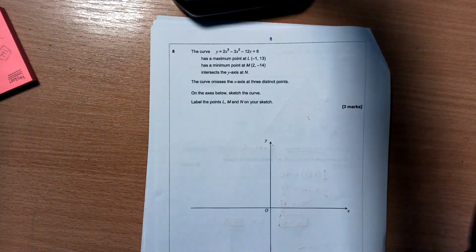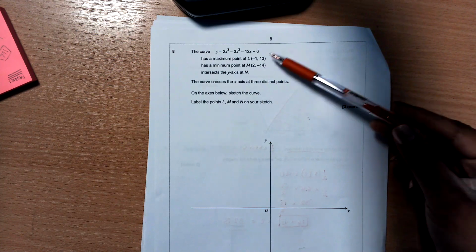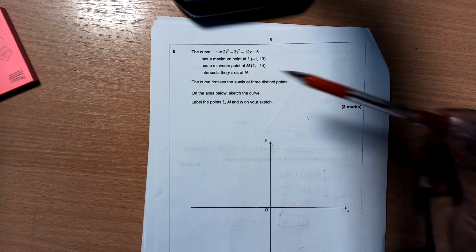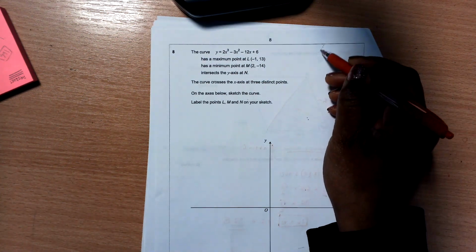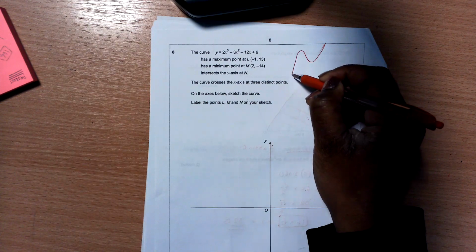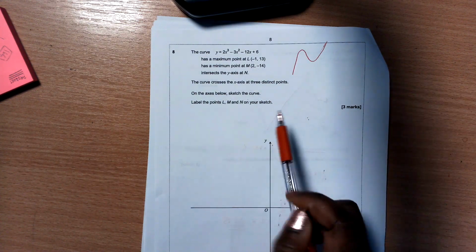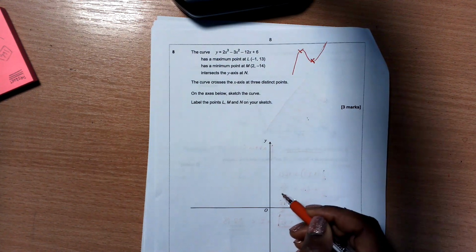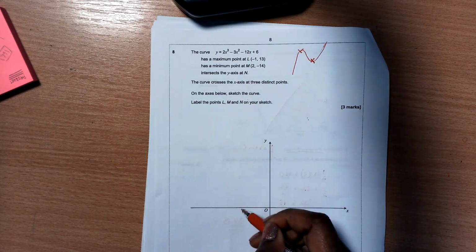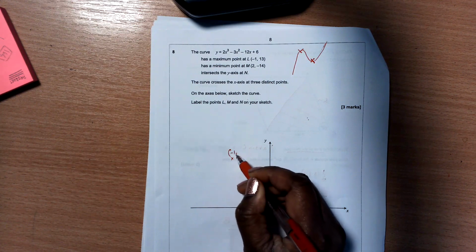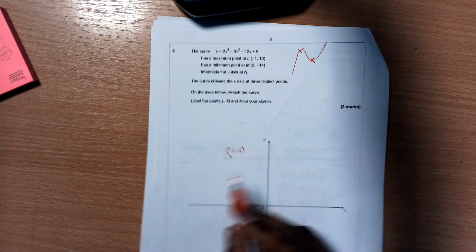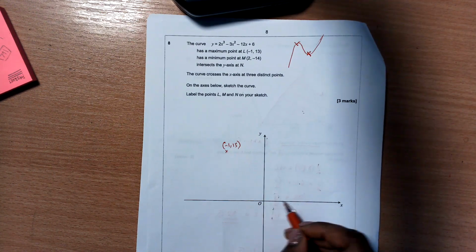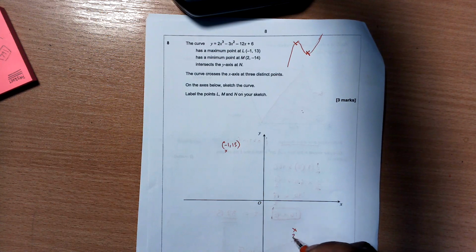Here we have to sketch a cubic, and we have some information about its maximum and minimum points. Just in general, you need to know what this looks like. It's a cubic coming in positive, so it should be doing this kind of loop-de-loop. Now they've given us the maximum, so they've told us this point, and they've given us the minimum. So the maximum is at -1, 13, so somewhere up here. Don't have to do it accurately, as long as it's in the correct quadrant. And the minimum is at 2 across 14 down, so somewhere down here.